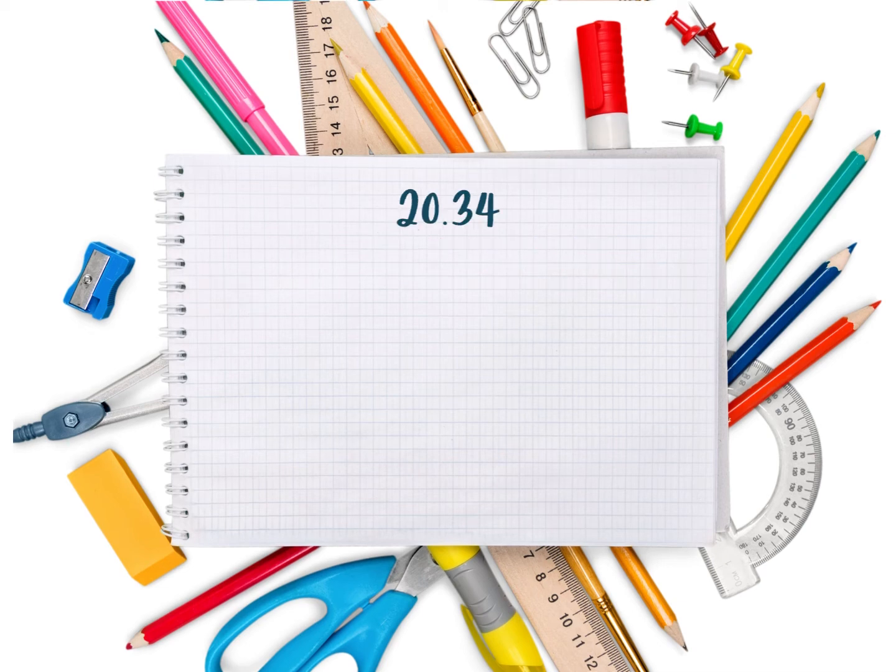Our next question is a little bit different just because it shows a different place value that we're graphing. So again, I want to draw my number line, but this time instead of saying that 20.34 is in between 20 and 21, I actually want to think about 20.34 being in between 20.30 and 20.40. Let me put those on my number line.